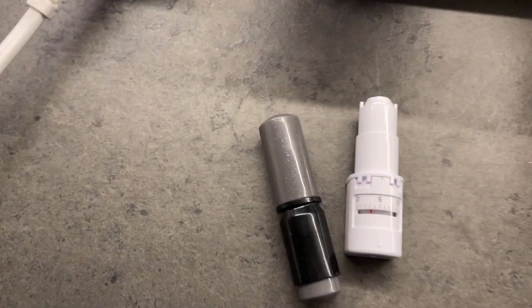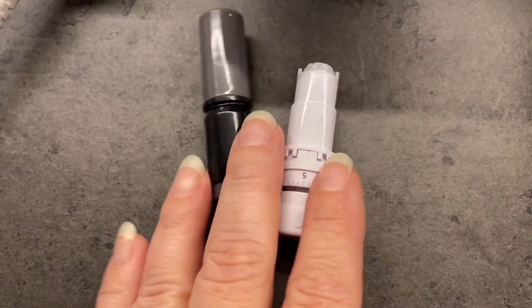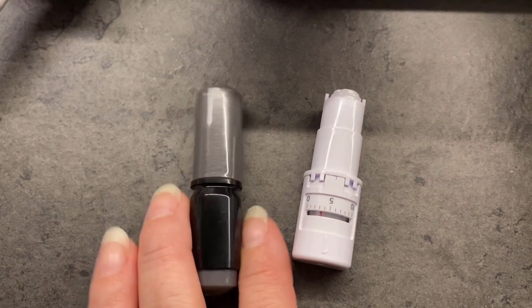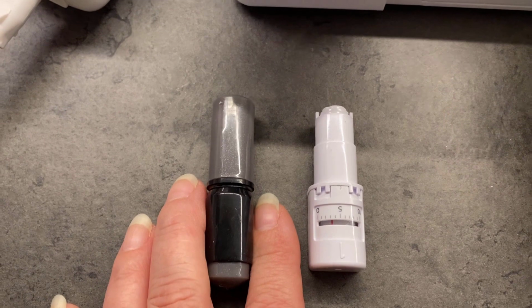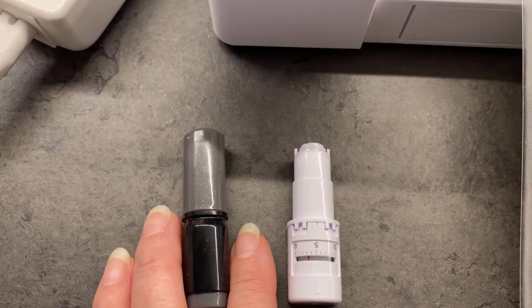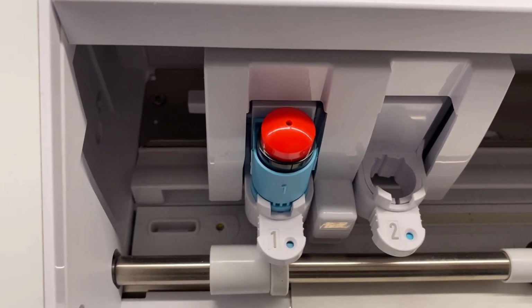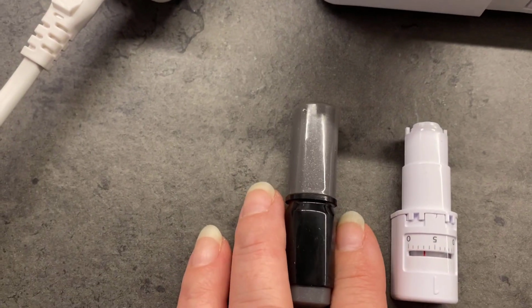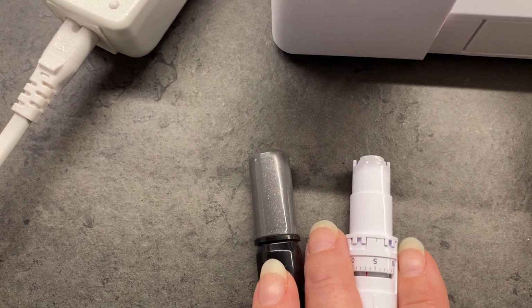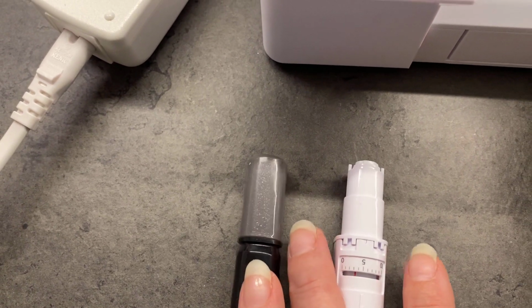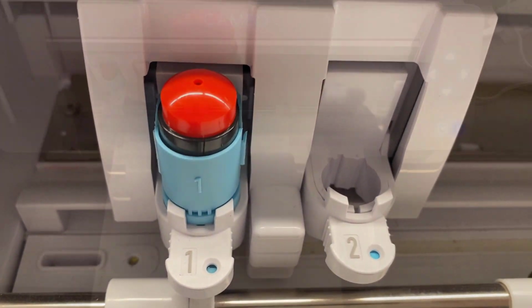Coming up, we're going to be needing to use our auto blade, and then also I'll be changing the pen lines around the windows and doors. I like to do them in a gray color. So we'll be doing the red pen, then we're going to be switching to the gray pen, then we're going to be switching to the auto blade to score, and then the auto blade to cut. And all of these tools are going to be going into cartridge 1.